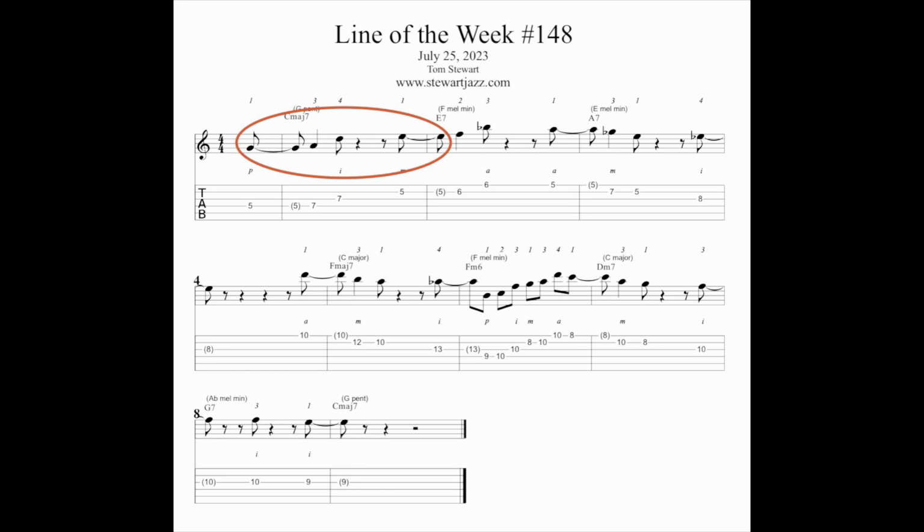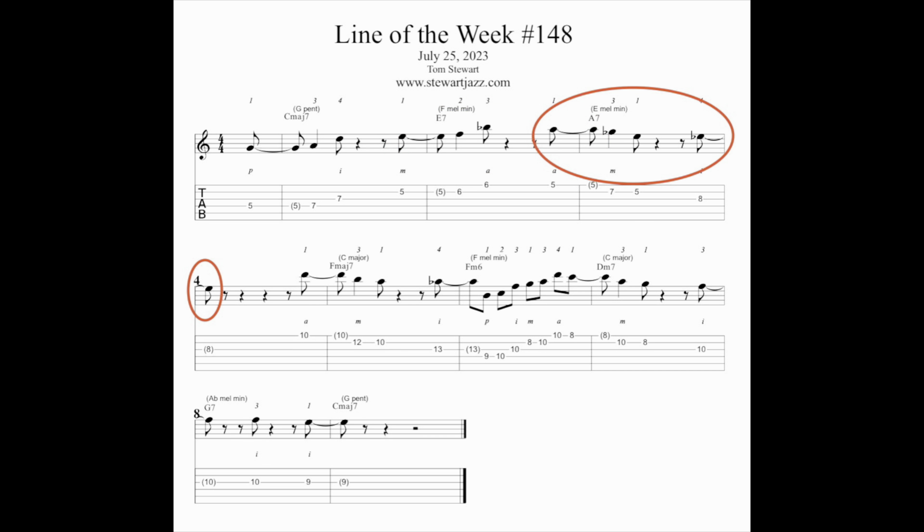So let's look specifically at the line of the week. In measure 1, you've got the original motif. In measure 2, you have a variation of the original motif, meaning the same notes, different rhythm. In measure 3, you've got another variation. In measure 4, you've got a rest.